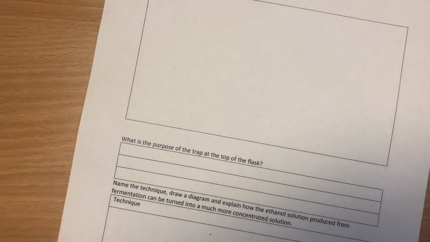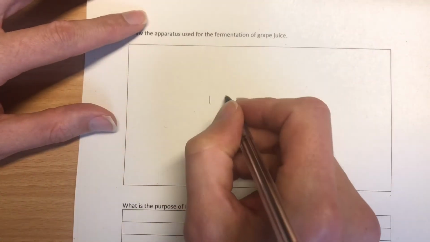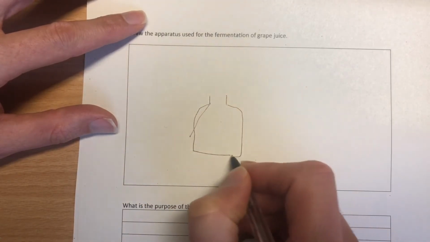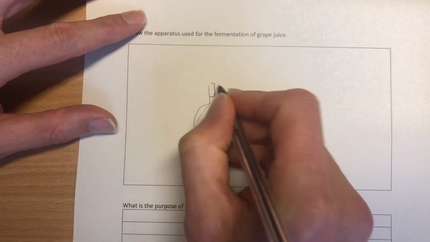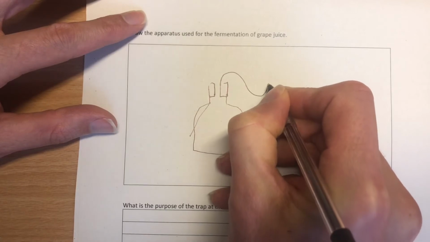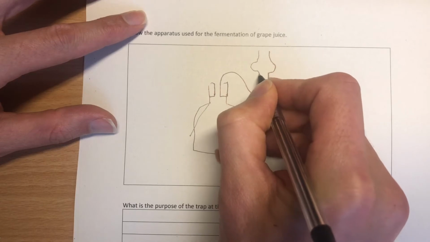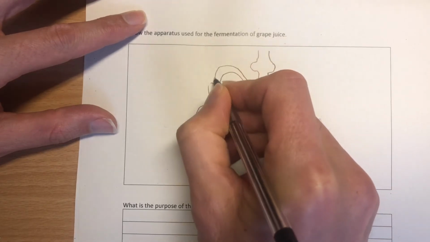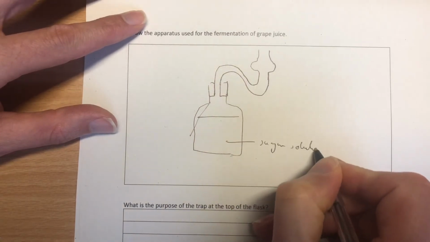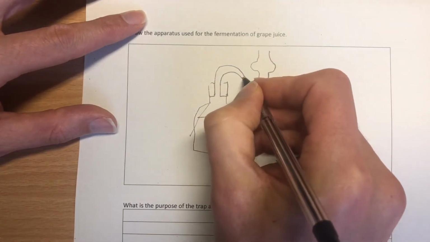Next page. The apparatus for the fermentation of grape juice is very simple. We just need a big old demijohn, big old jar. Now in the top of it, okay, there is a trap, because this has to happen without oxygen. So the trap sometimes looks a bit like that, and what happens is you want the carbon dioxide to be able to get out. Okay, so this is our sugar solution, and yeast. You want the carbon dioxide to be able to get out, so you put water in here.